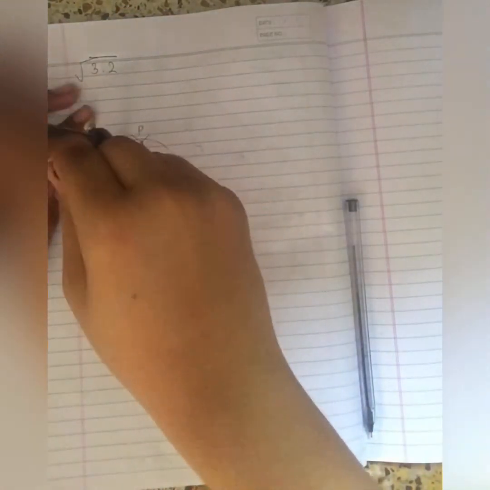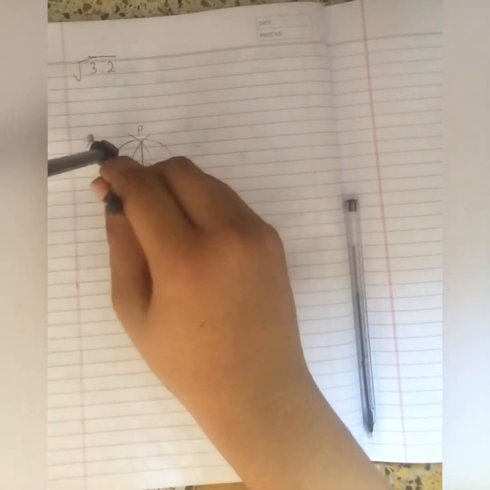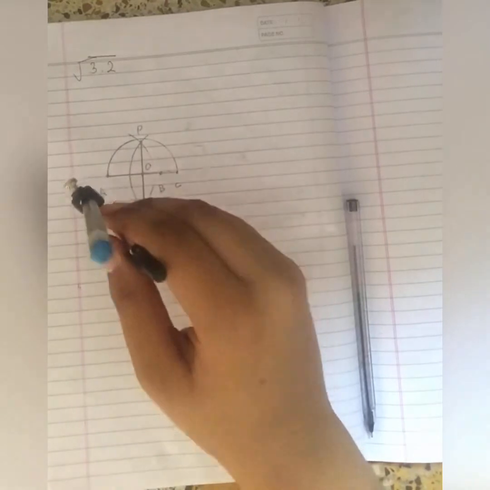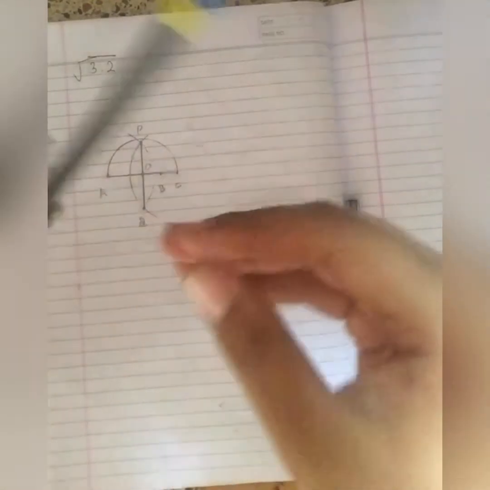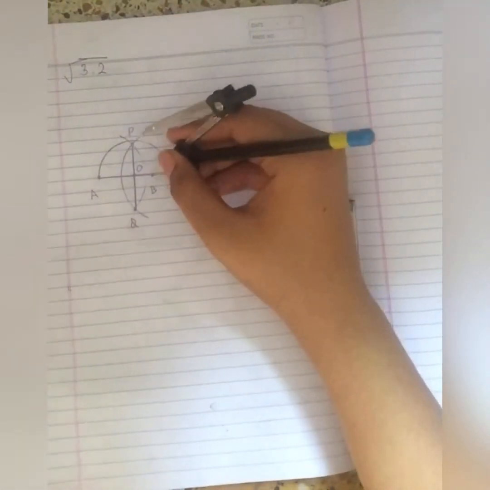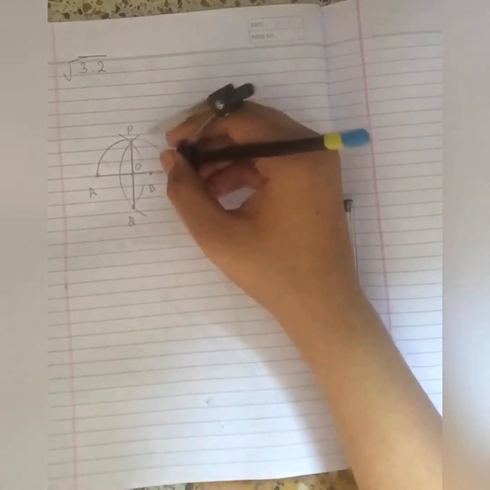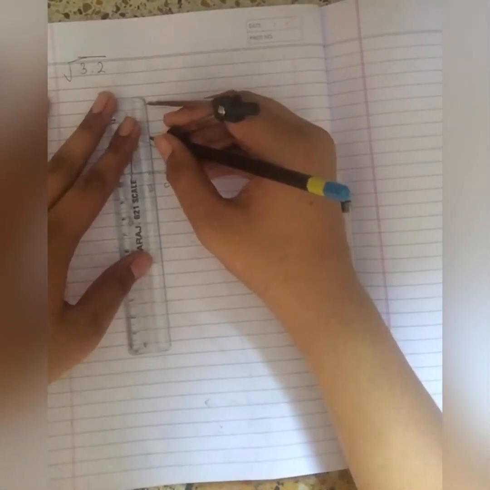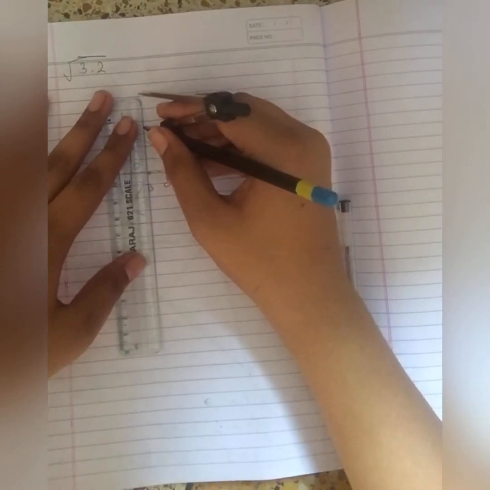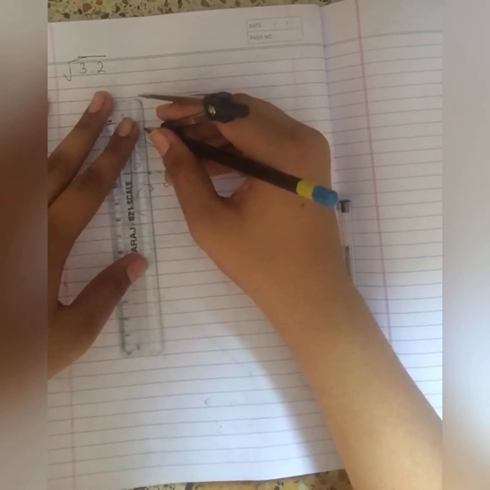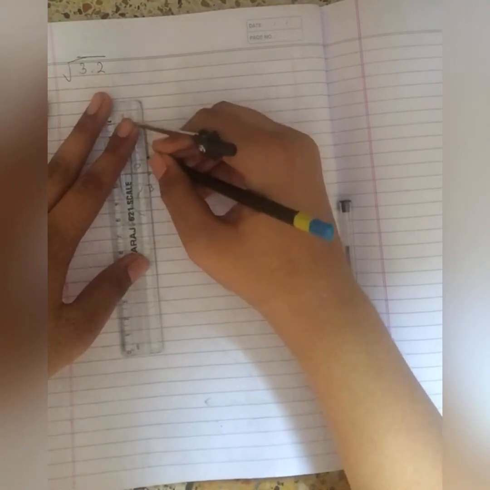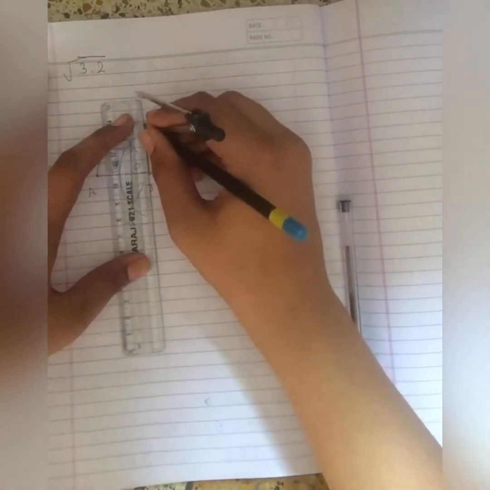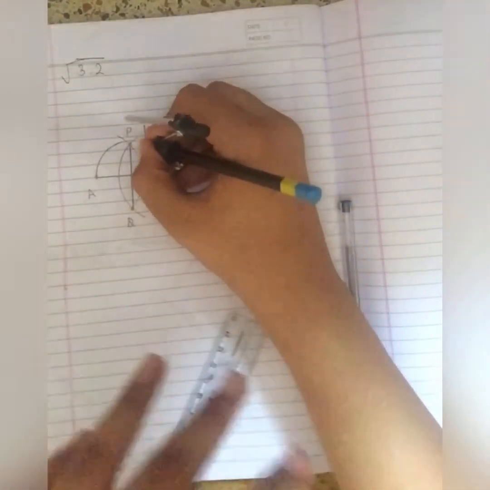Alright, now we have to make a perpendicular line to this. So let's make any perpendicular line from B. Right, so this is the point.